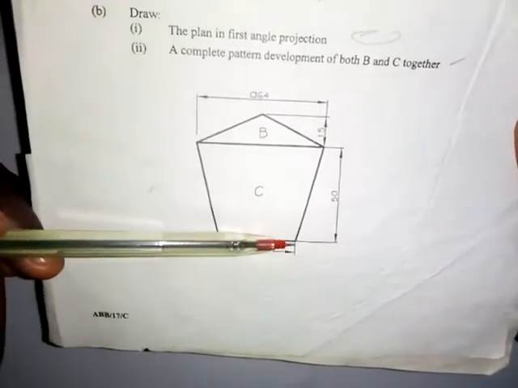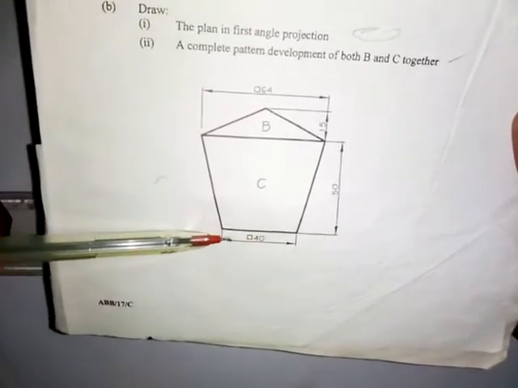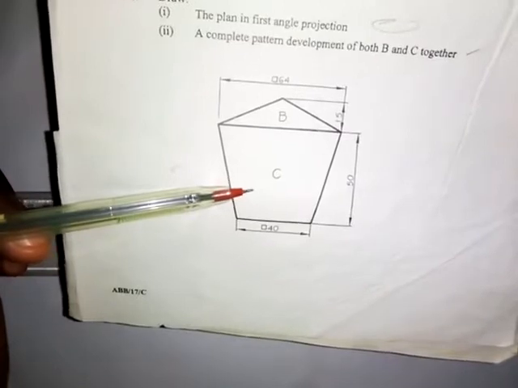Now let's look at the diagram itself. As you can see on the screen, this diagram has two parts. This is part B and this is part C, and then we have the base here. The base is a square, and the side of the square is 40 millimeters. Likewise, the top is also a square, and the side of the square is 64 millimeters. If this base is a square and the top is also a square, it means part C is an incomplete square pyramid. Likewise, part B is also a pyramid, which is complete.